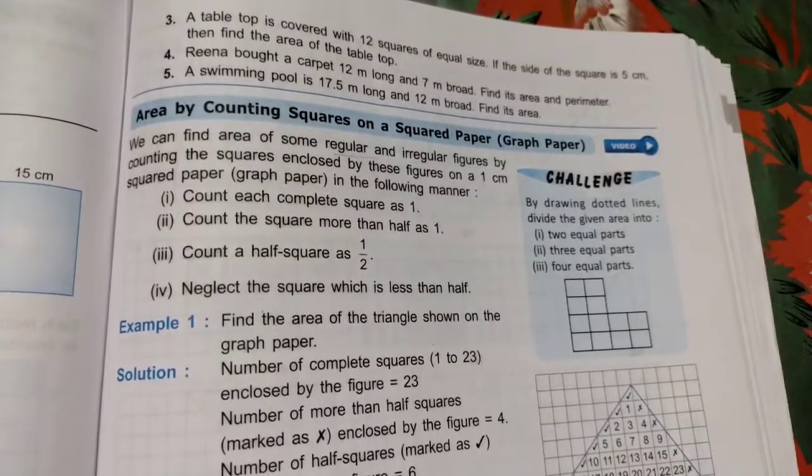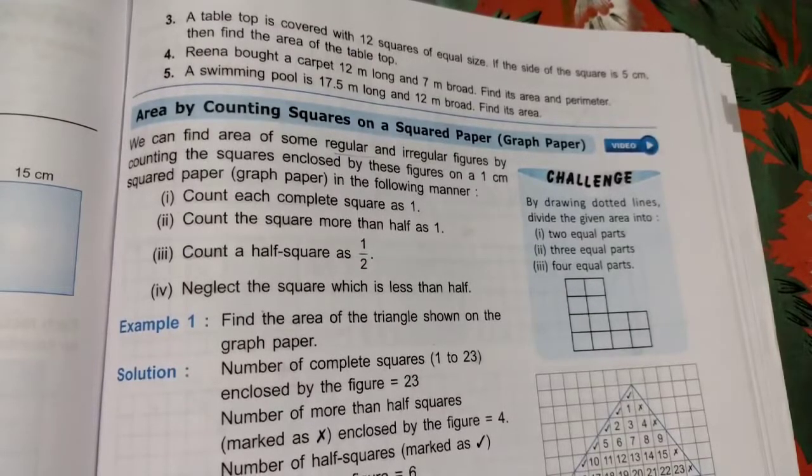And irregular figures are those figures which don't have any particular shape and size. It can be of any shape and size. There should not be a particular name for those figures. So I think the difference between the regular and irregular figures is partially clear in your mind, and we have to calculate the area of those regular and irregular figures by counting the squares enclosed by these figures on a 1 centimeter square paper.